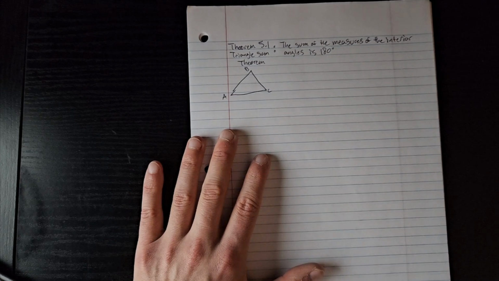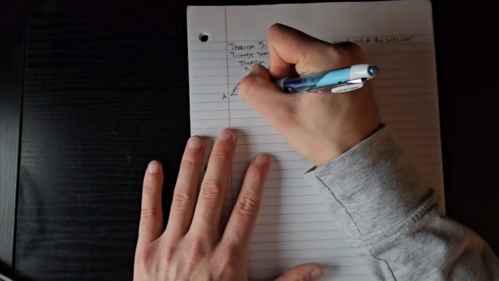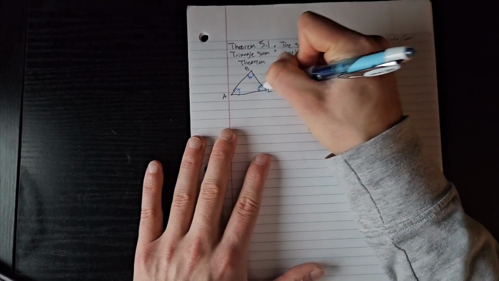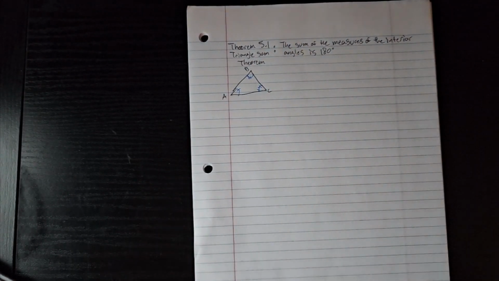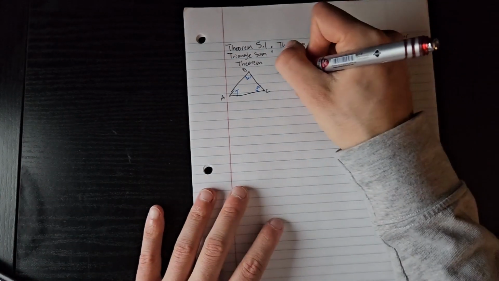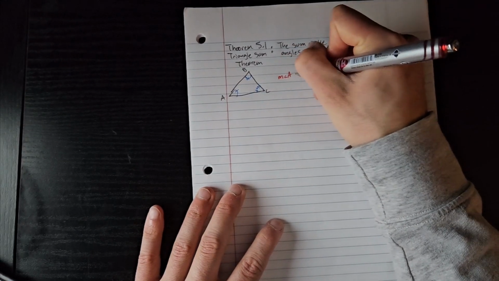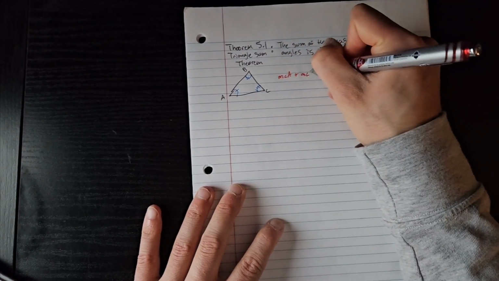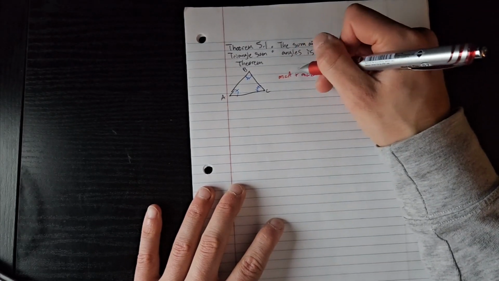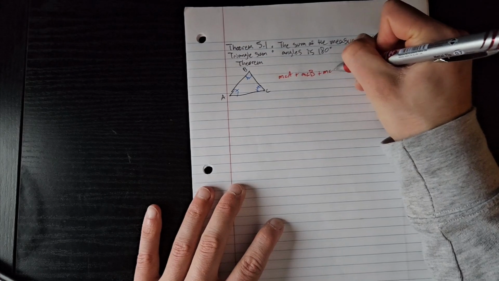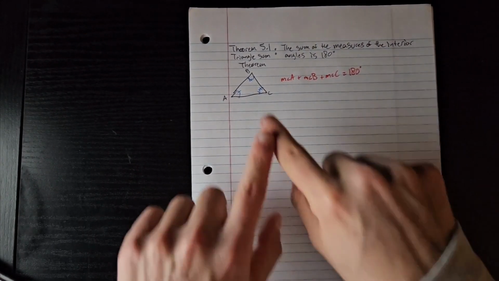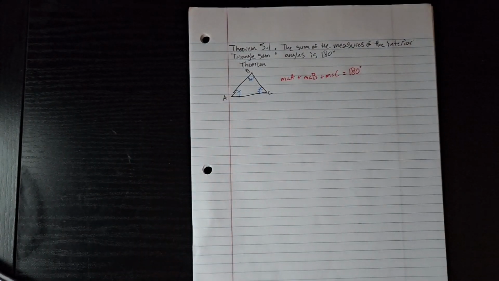So let's just say on the inside, I have this angle right here, and it's going to be different from B, and it's going to be different from C. One thing that I can say because of this theorem is that the measurement of angle A, I said angle 1 instead of A, plus the measurement of B plus the measurement of angle C is going to equal 180 degrees. This is true for all triangles.